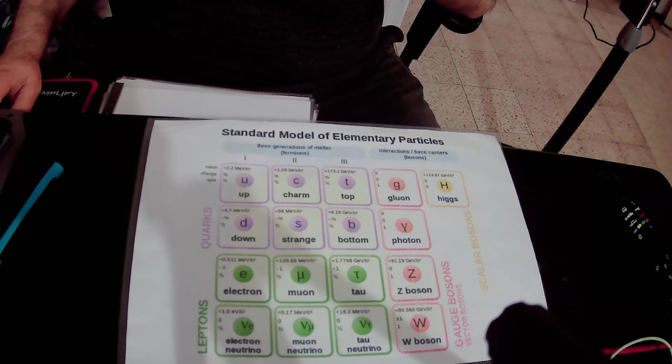Okay, and the protons and the neutrons are not elementary particles because they themselves consist of quarks.